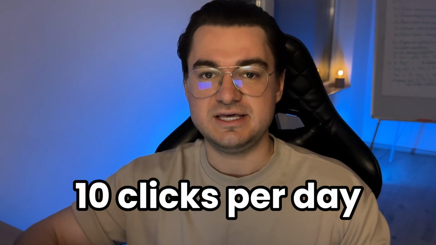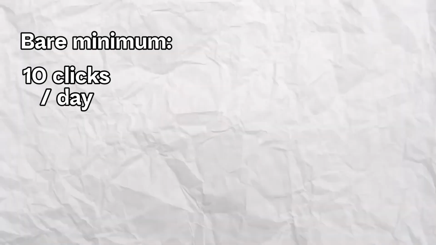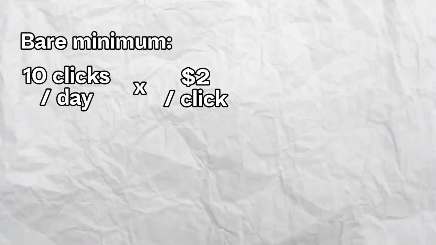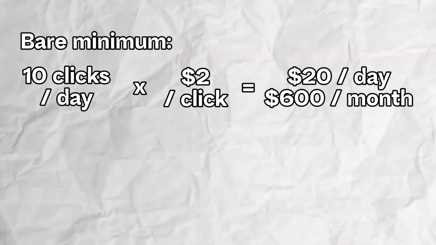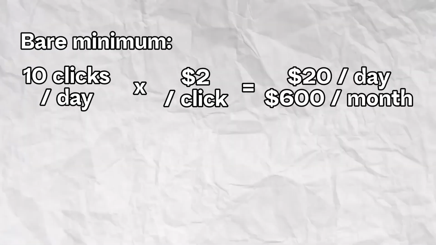While you can technically start with just a couple of dollars a day, the bare practical minimum that is usually recommended is 10 clicks per day at the bare minimum, which depending on your industry's average cost per click can vary a lot. But if, for example, your CPC is $2, then you need a bare minimum of $20 per day or $600 per month.